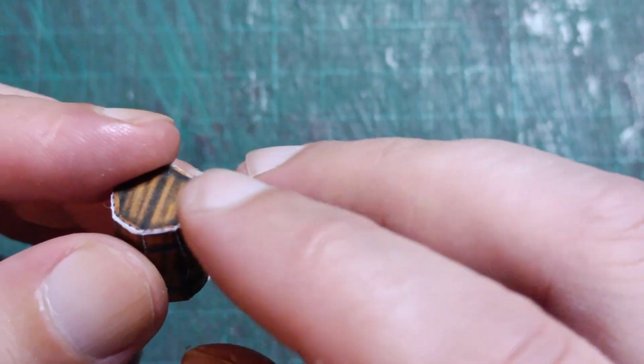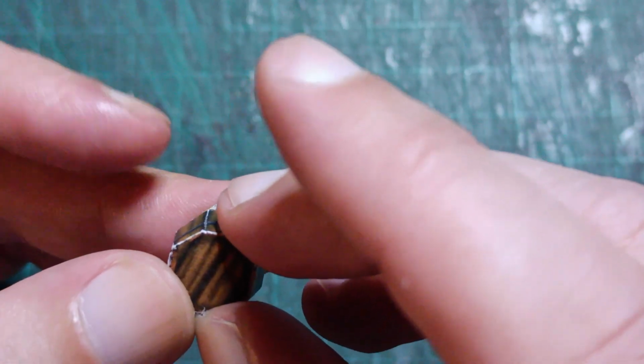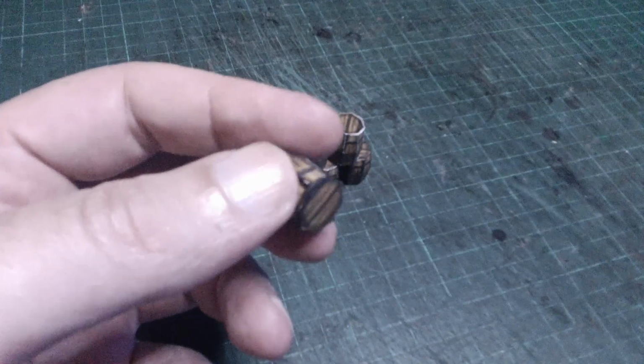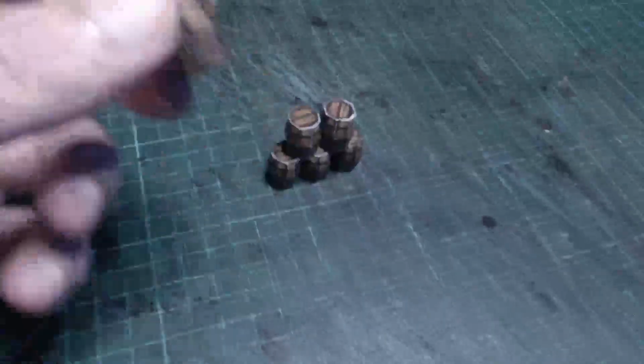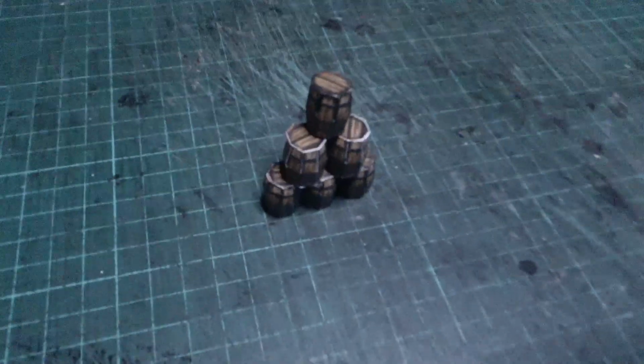Unlike the crates, I didn't fill the barrels with scraps. Their structure is fairly solid, and they seem to take the pressure used to handle regular miniatures fairly well. Now you should have enough barrels and crates to play with, but if you want to see how I use a similar process to make miniature buildings, check out this video here.